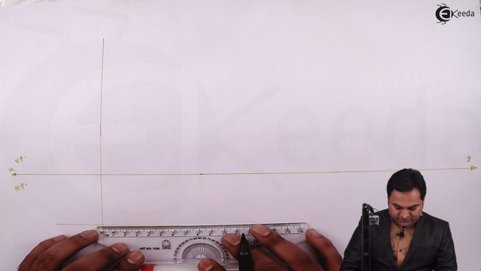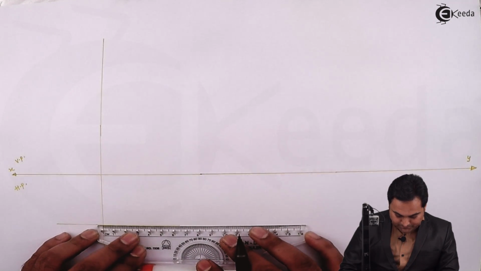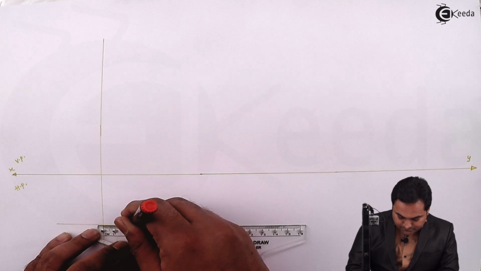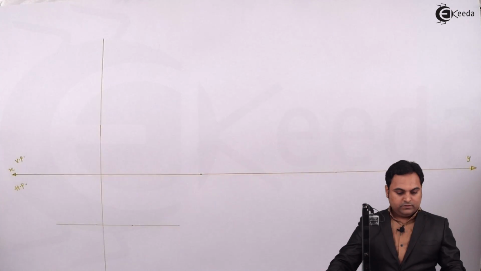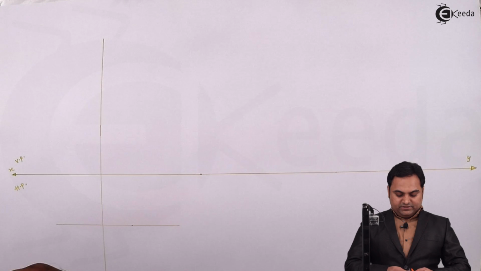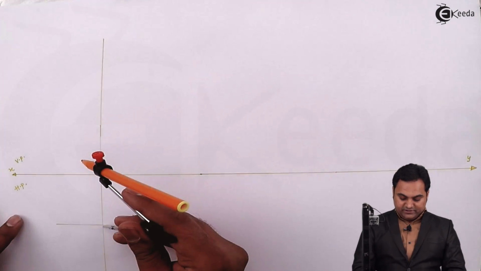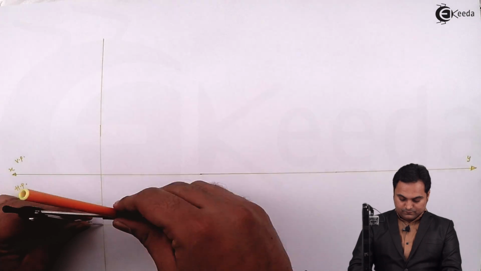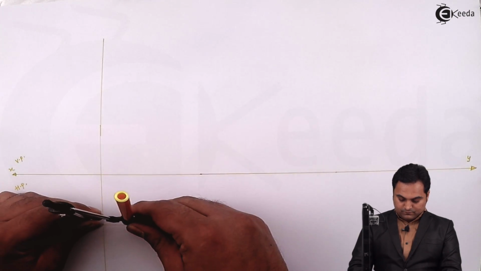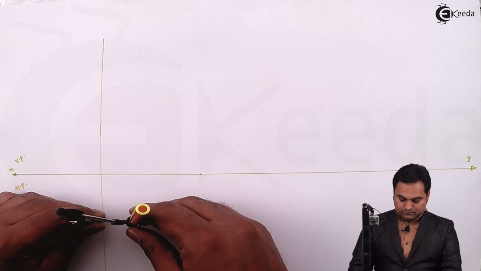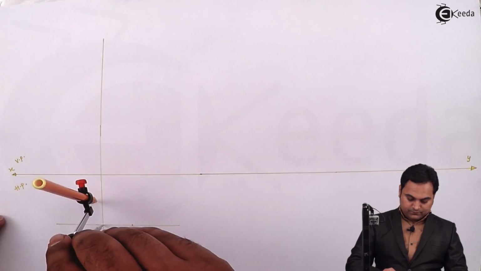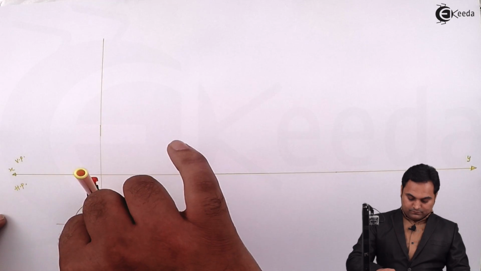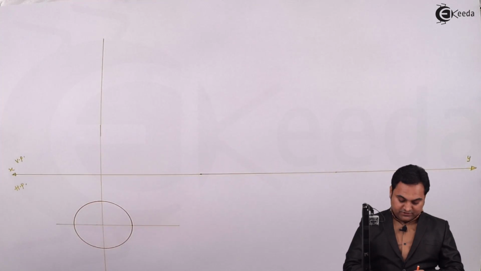For 25 mm side, here from this center I'm going to take the distance 25, and then drawing a light circle through it having radius 25 mm. Completing the hexagon as given in the question.